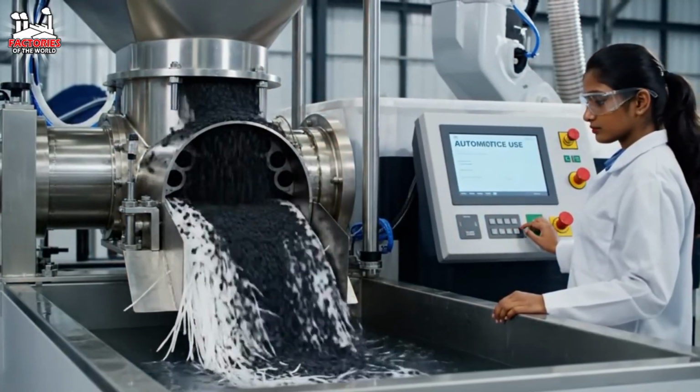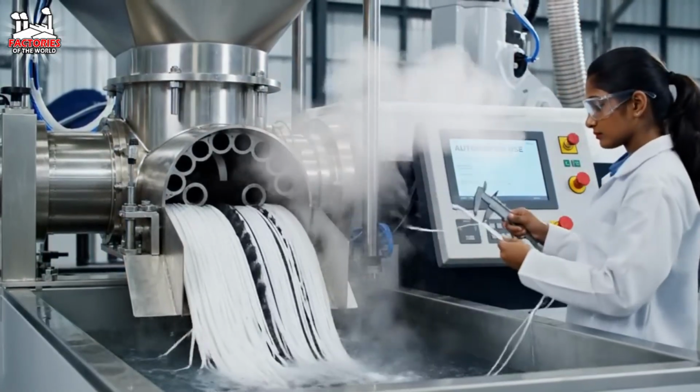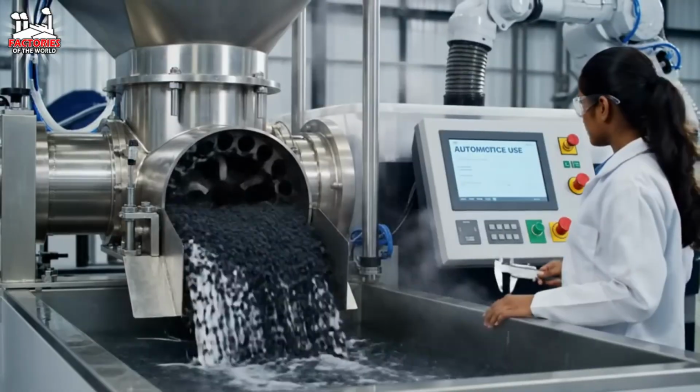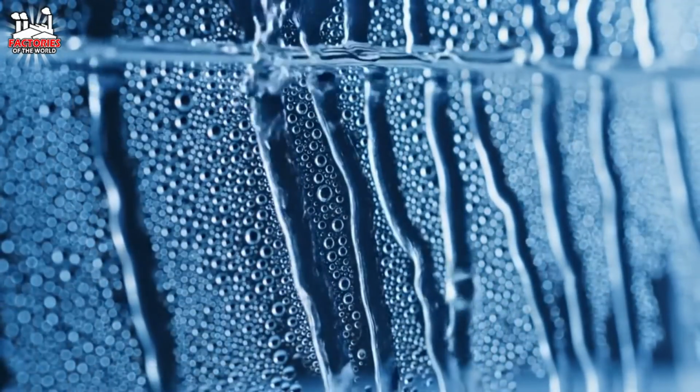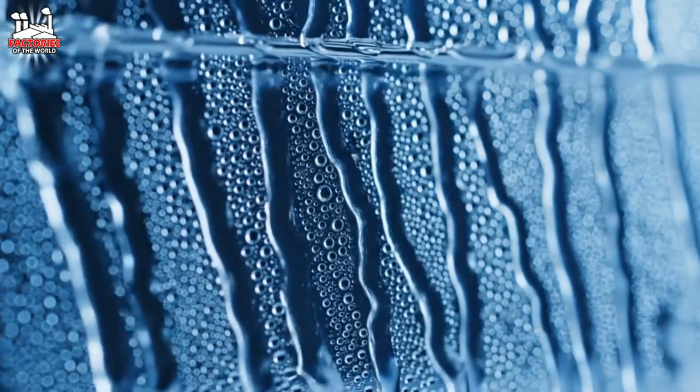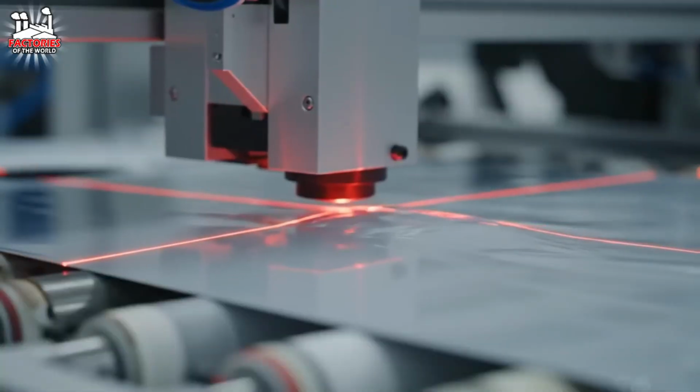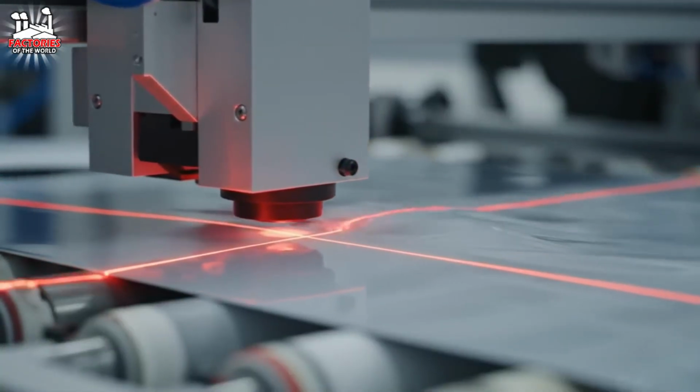The newly formed plastic needs to lose temperature in a controlled manner to maintain its structure. Water baths, air currents, or cooled rollers are used to remove heat evenly. Sudden or uneven cooling could generate internal stresses and deformations. Once solidified, the material moves to cutting stations.